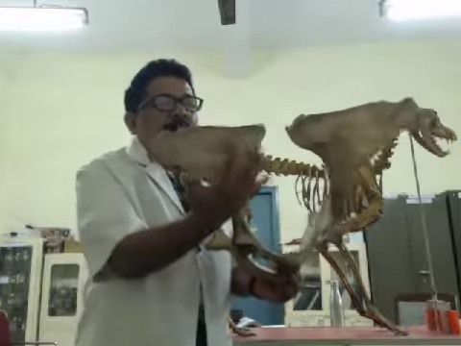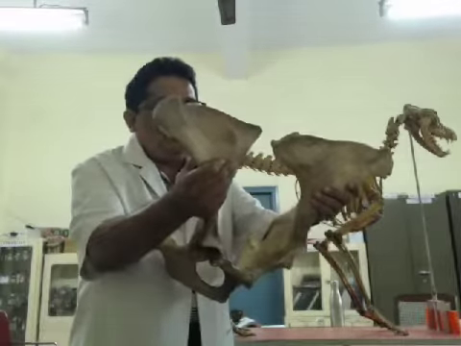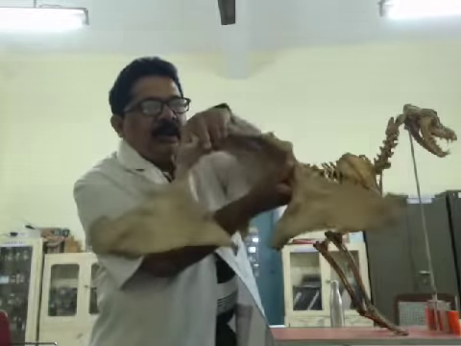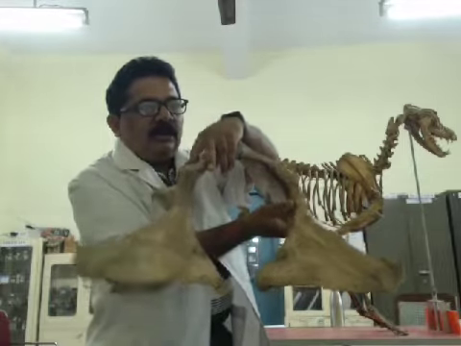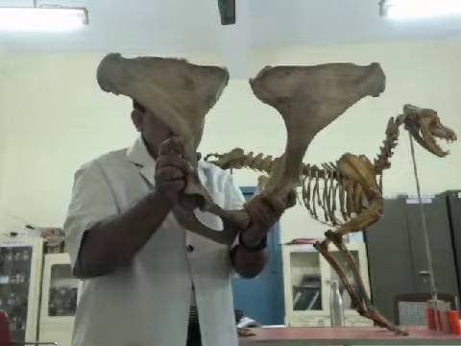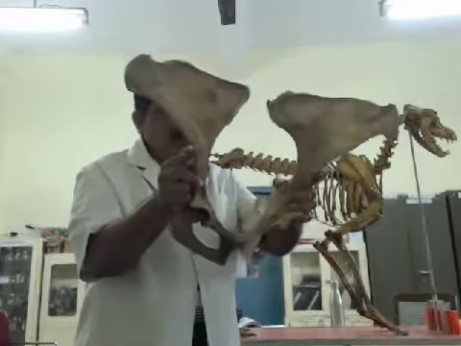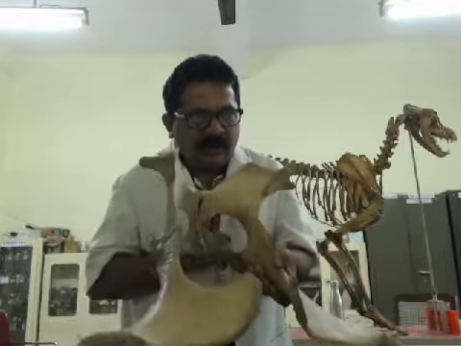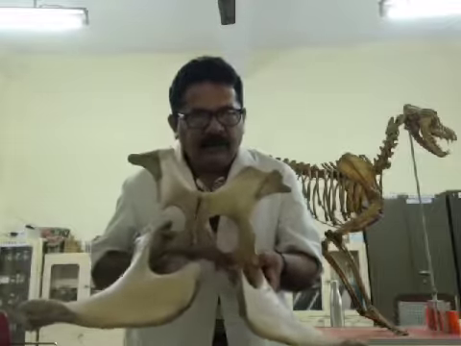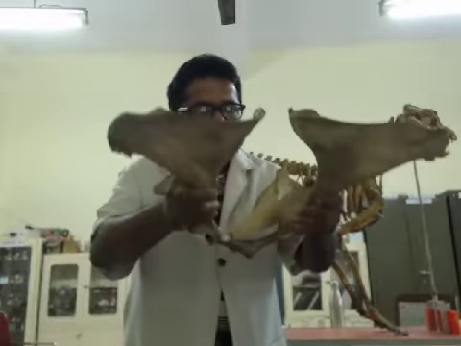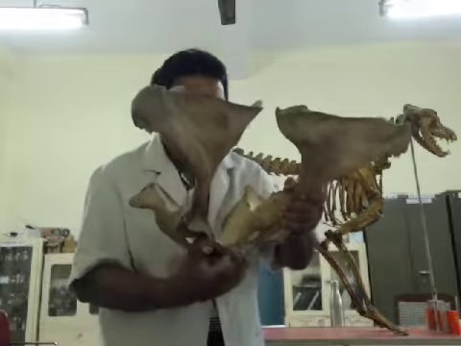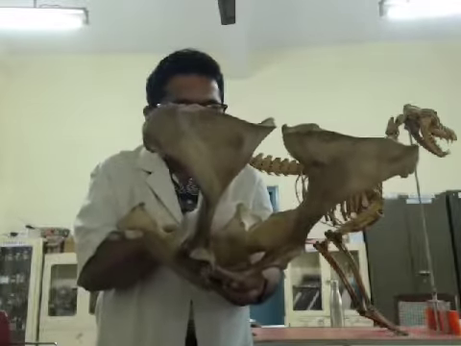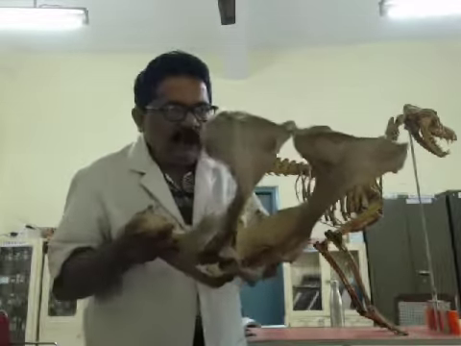The expanded part should be kept above. It should not be like this, where it is going down. This is wrong. The correct way is like this. When you hold it like this, you will see two foramina, which are called the obturator foramina. When you hold the expanded portion above, the obturator foramina part will automatically be on the downward side. That forms the floor of the pelvic cavity.